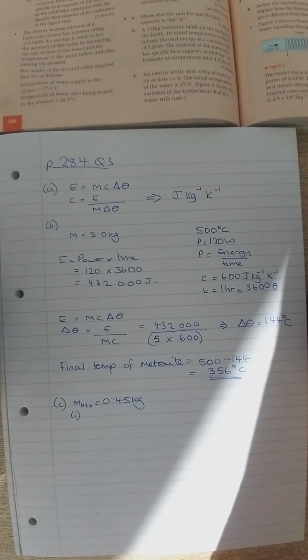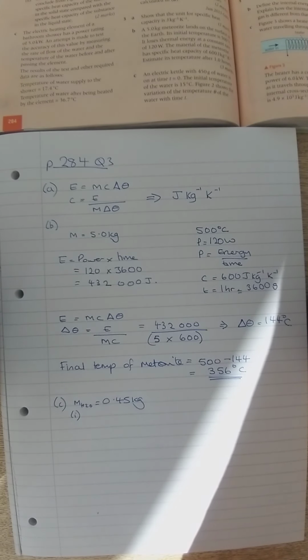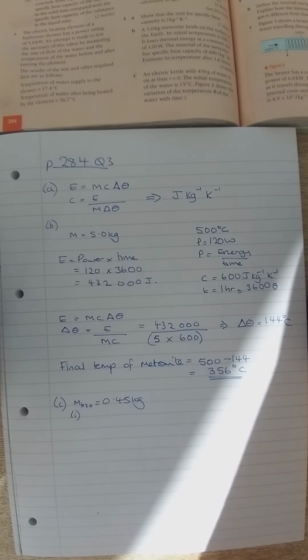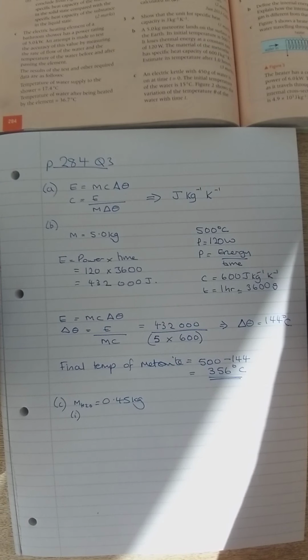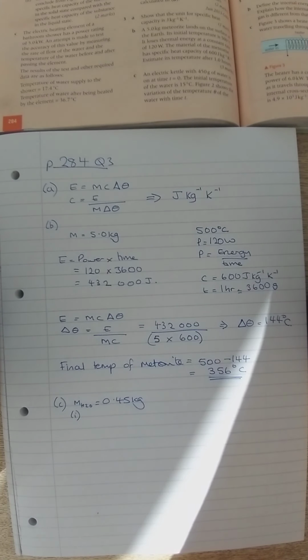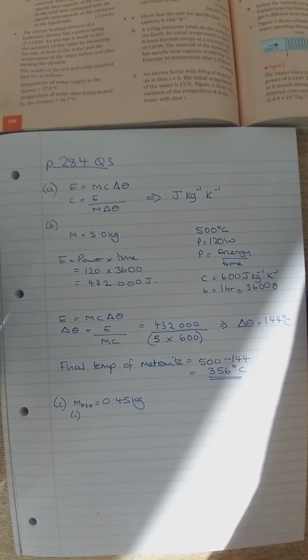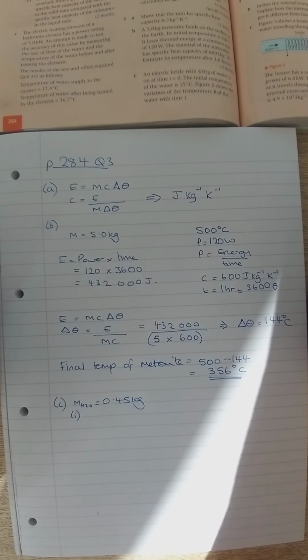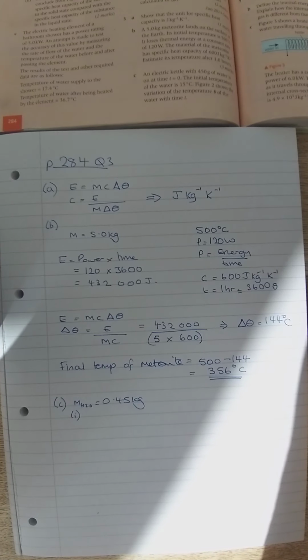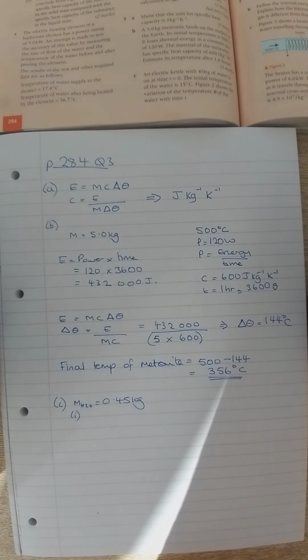So you might start with, for the first 20 seconds, the graph is level, which indicates no change in temperature. And that's because at that time, the energy is going into heating up the body of the heating element, not the water at that time. After 20 seconds, the heating element is now hot and it's transferring energy to the water.